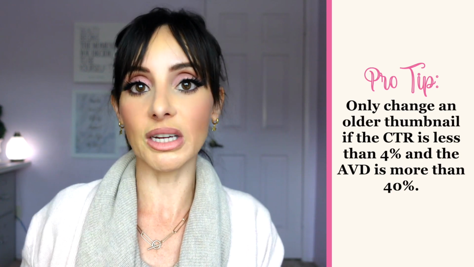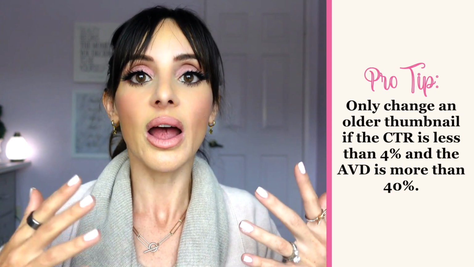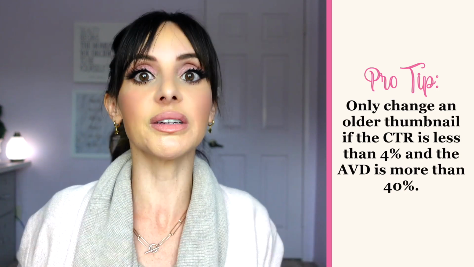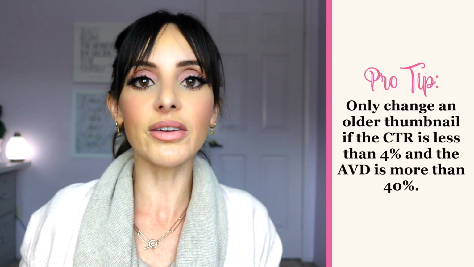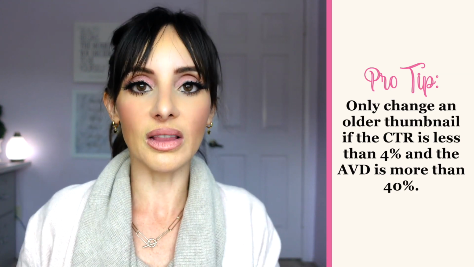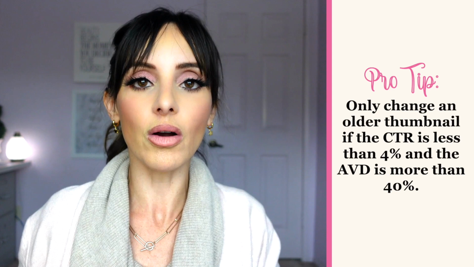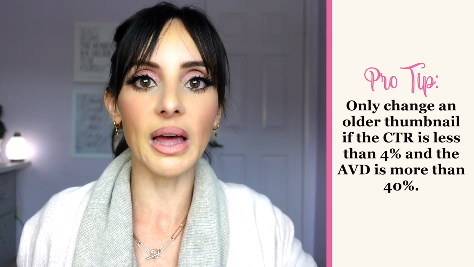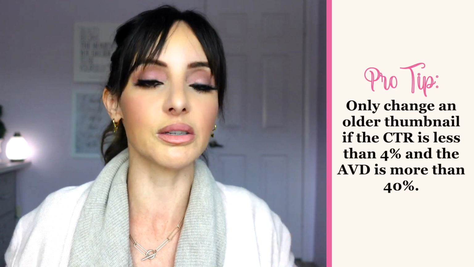Don't waste your time changing your thumbnail and the title on a video that has 10% view duration or 15% view duration, because even if your click-through rate is higher, more than likely YouTube won't push it out because your view duration is low, and that's sending a signal to YouTube that this video isn't really worth pushing out because people aren't really watching it.